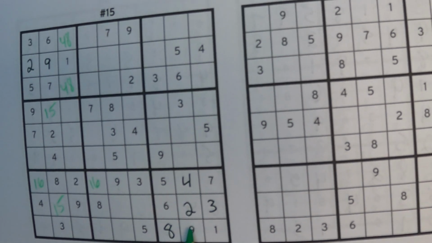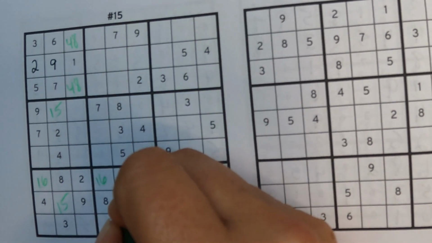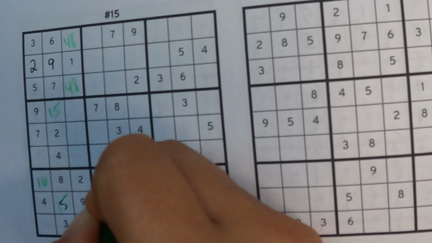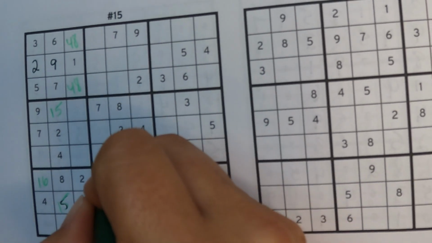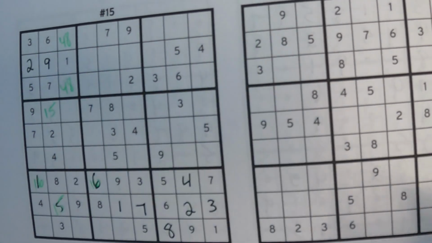If we look at this row now, we're missing 1, 5, and 7. We've got 5 and 7 here, so this is our 1, 5, 7. That 1 makes this our 6, 1.